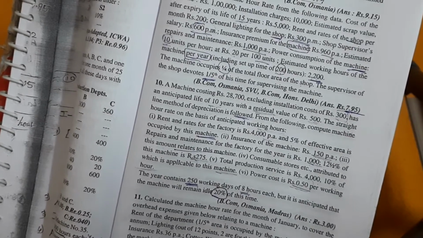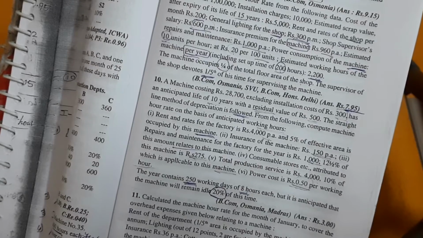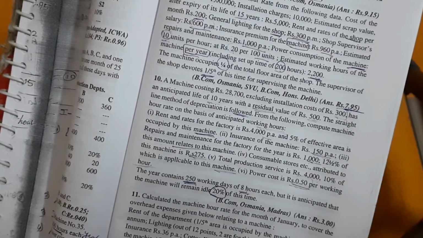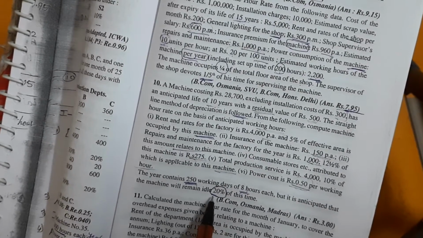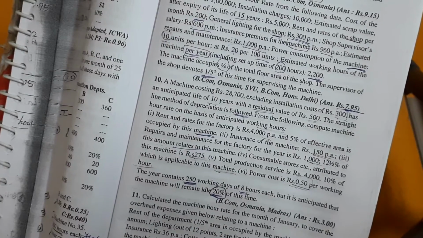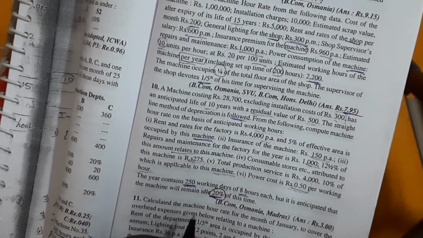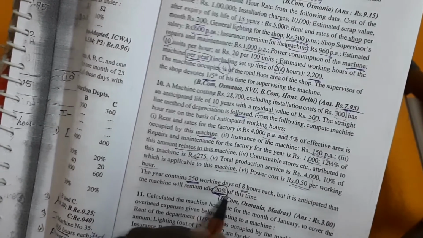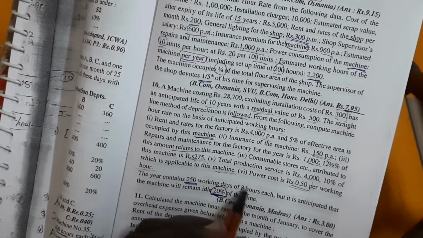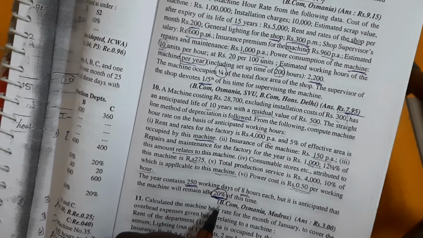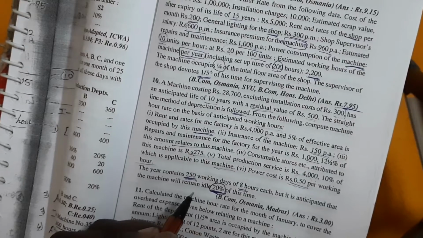So they will keep the machine running like that, and then they will go for any break. So in that time the machine is idle, production will not happen. We call such time idle time. So from working hours we have to minus idle time, then we will get actual working hours.